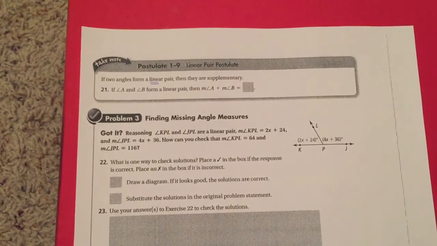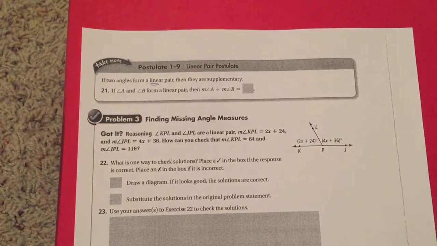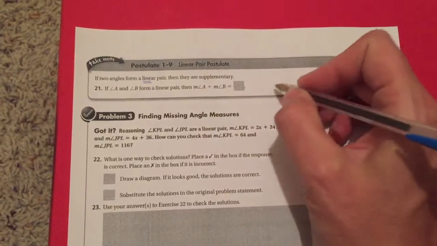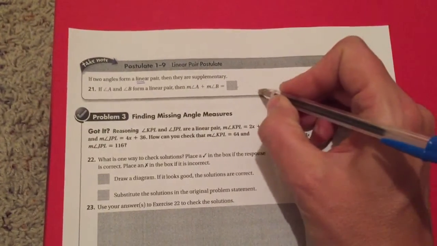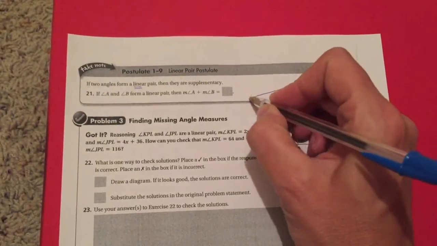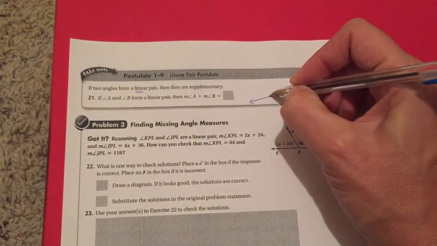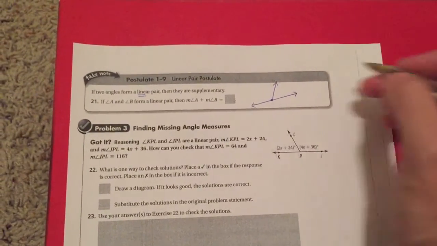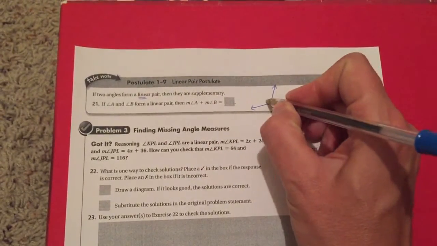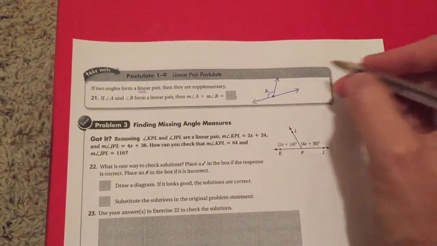If angle A and angle B form a linear pair, then the measure of angle A plus the measure of angle B has to be something. Okay, so a linear pair, I'm a big fan of the pictures, especially in geometry. So a linear pair means if I took two angles and I stuck them together. So in this example, it's talking about angle A and angle B.